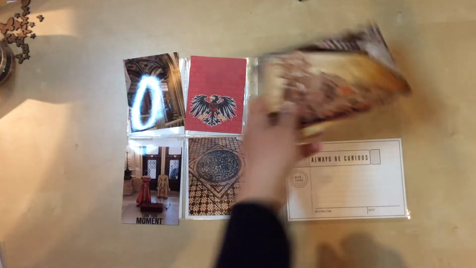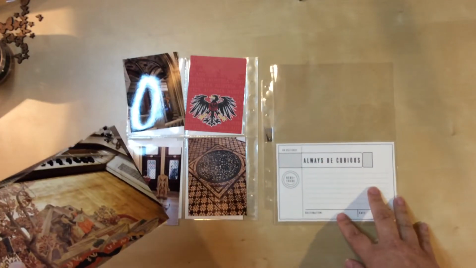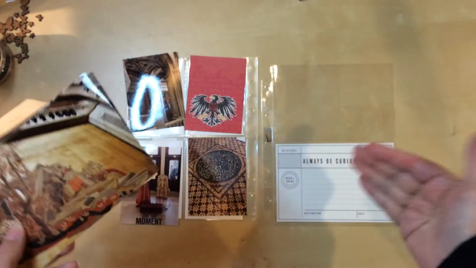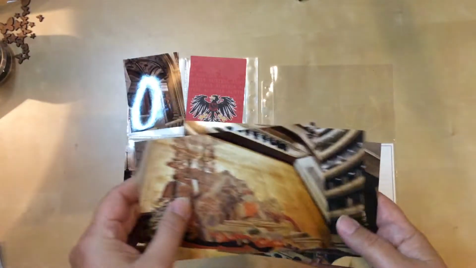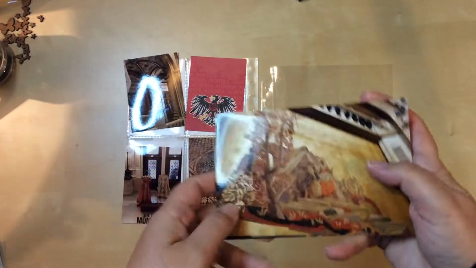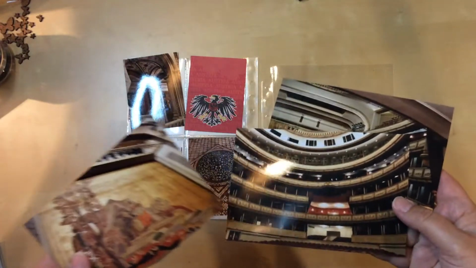And then this is the bigger problem on this side. I know I want to use this card because I have some journaling that I want to do about some of the historical information that we were told on the tour. But I have these three photos that need to go in the upper pocket here on the right side. And I'm not sure what order I should put them in really, because they all have different things that would work.